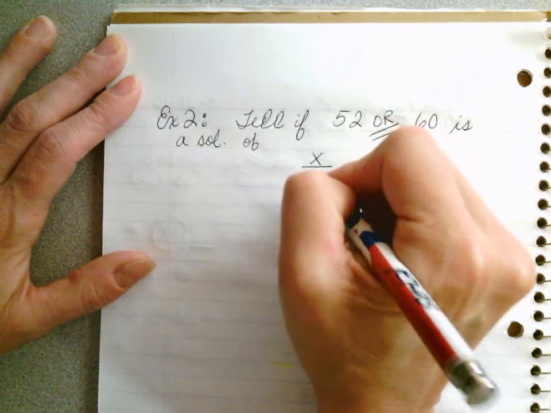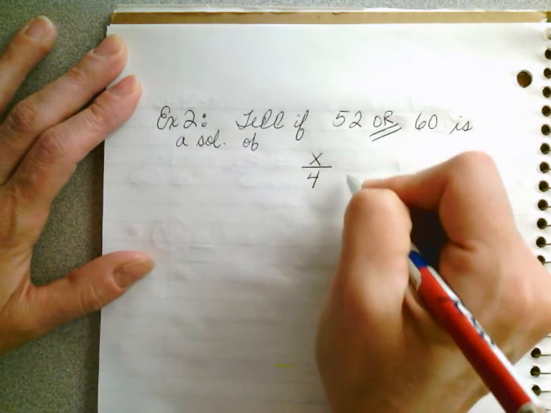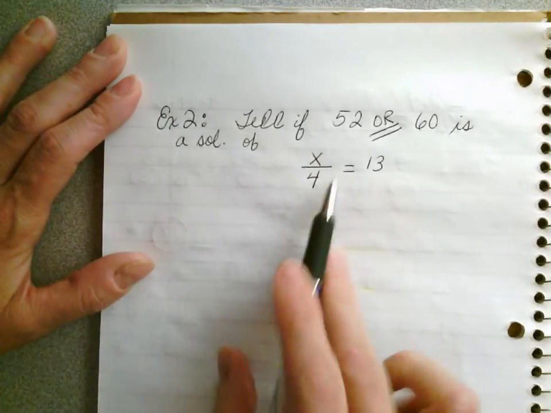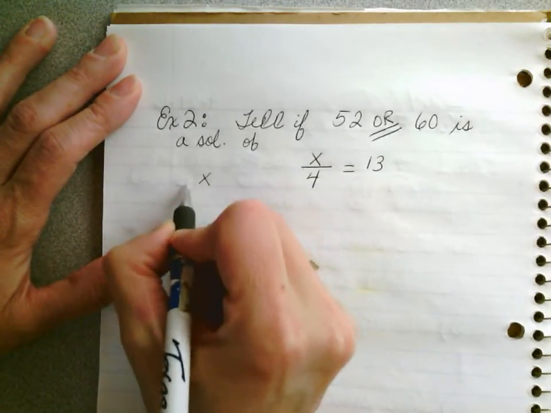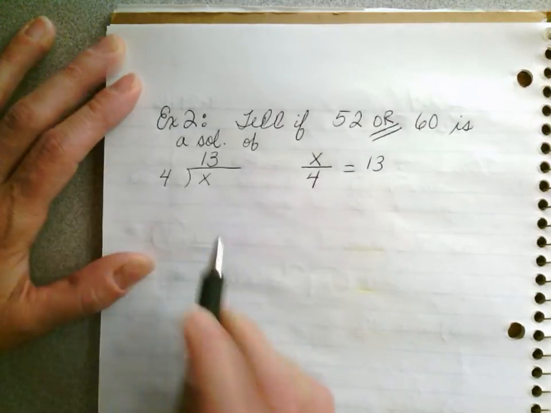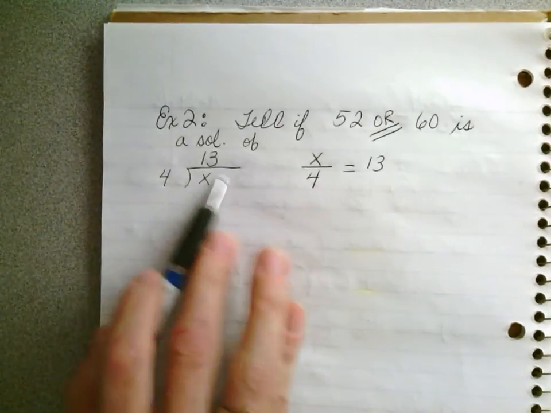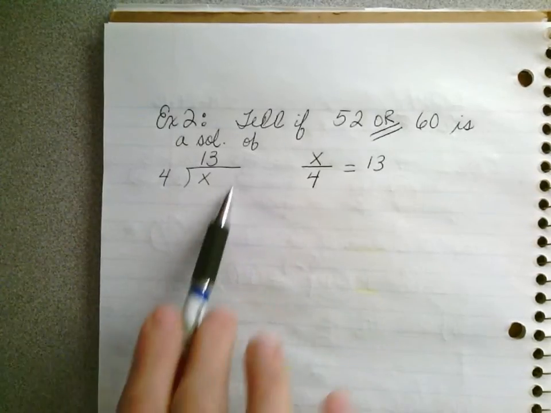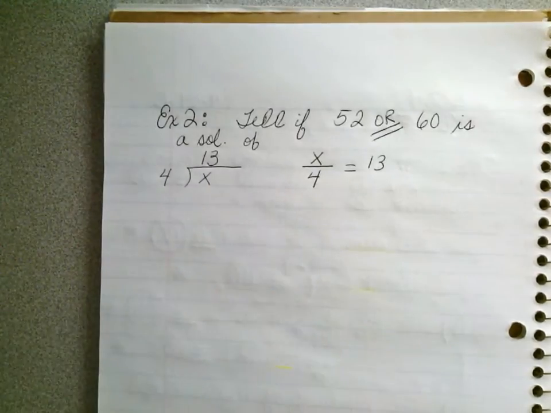Something divided into 4 groups is 13, which in olden days would look like this. Okay, remember, I don't want you using this, but I'm writing it to continue to help you bridge from 5th grade to now.